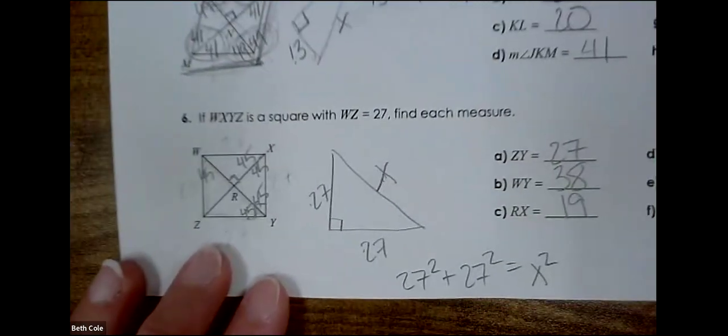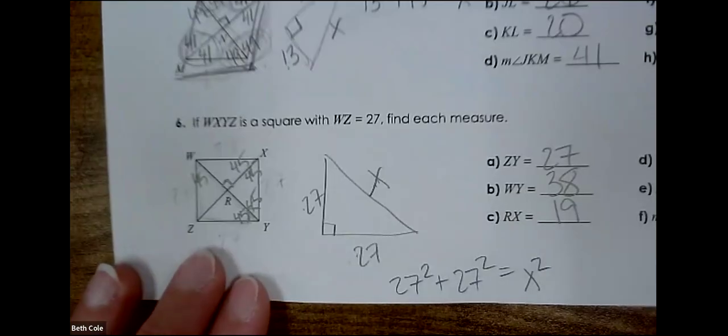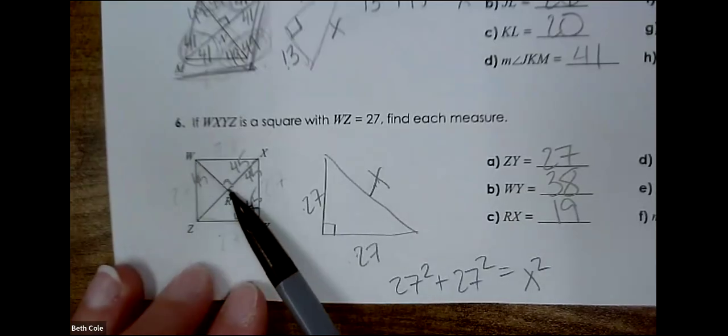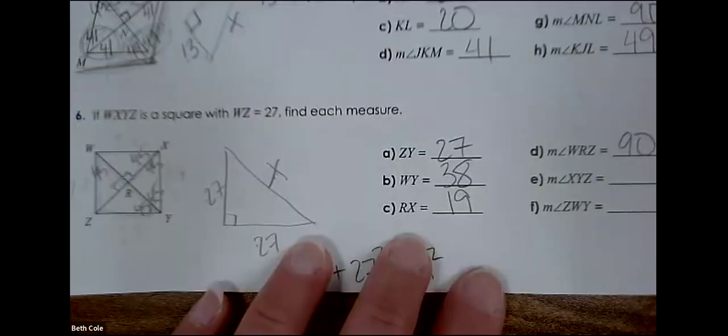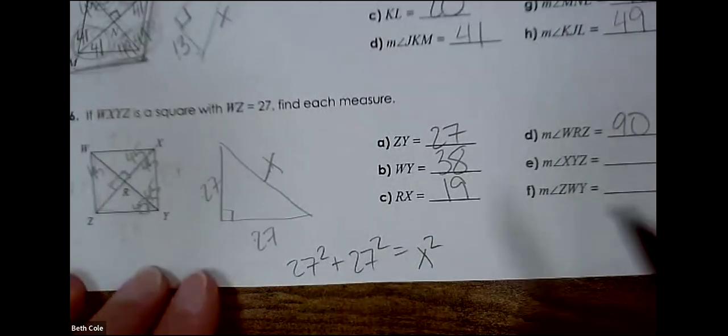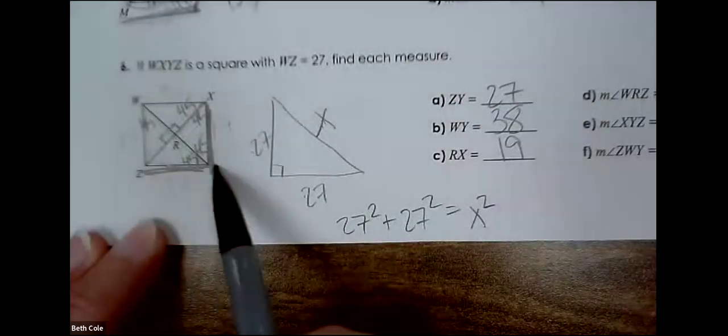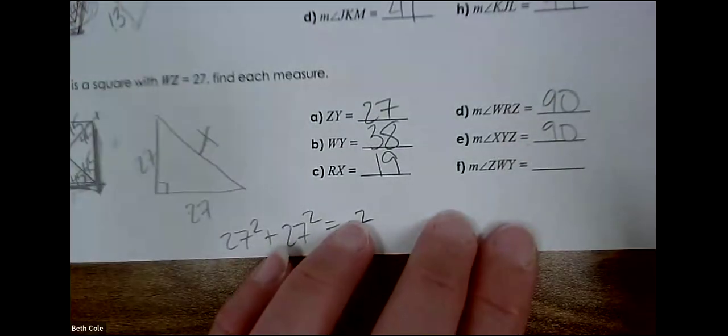All right, so let's see which ones they asked for. WRZ, so just connect them. W, and then to the middle is R, and then Z. So the ones in the middle are 90. And then XYZ, so let me highlight it. From X to Y to Z, well, that's the entire corner, which is also 90. It's a right angle. And then ZWY, so from Z to Y is going to be, of course, it froze right there. But that last one was 45. It was just half of the 90.